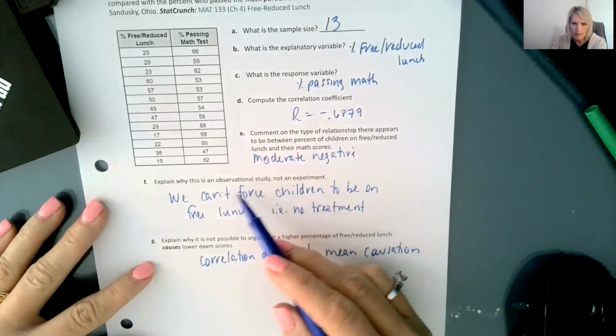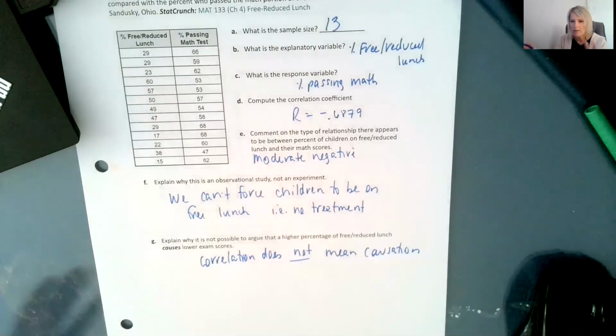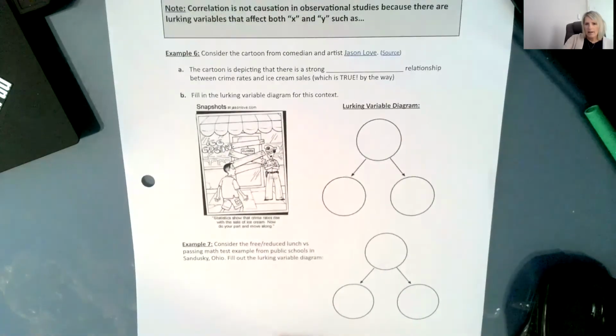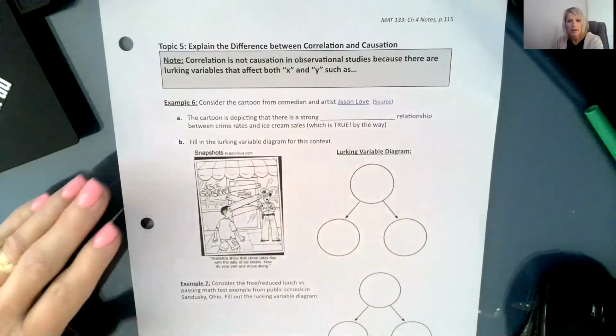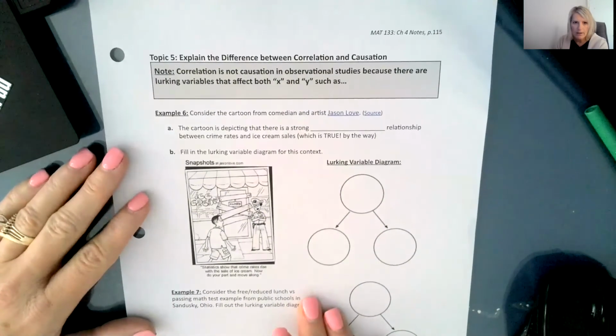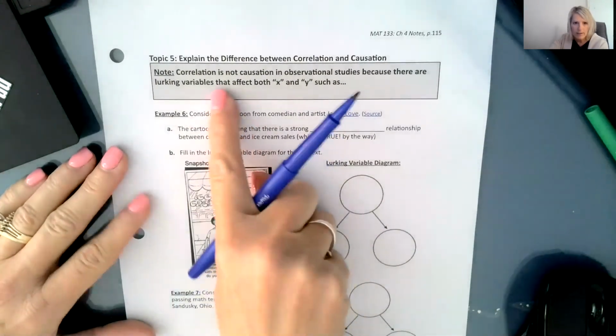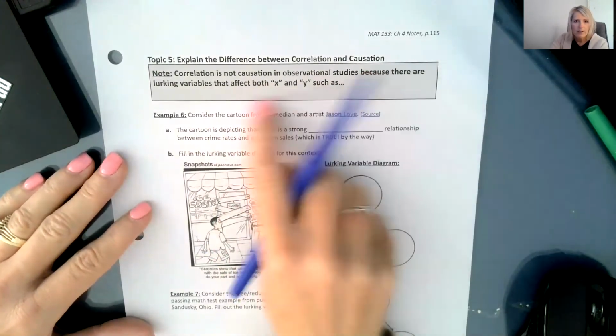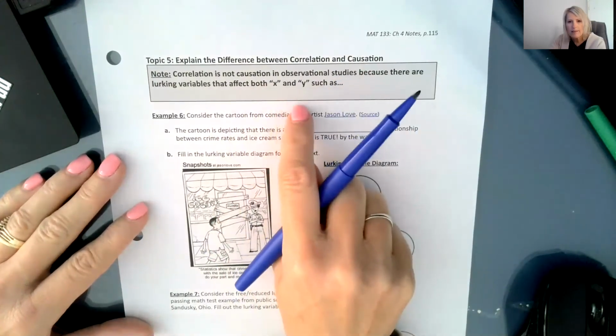Observational study means that you could have correlation, some kind of relationship, but it doesn't mean causation. That's the critical piece. And last but not least, we always bring up here in 4.1, what I just said, correlation is not causation, because there are lurking variables that affect both X and Y.